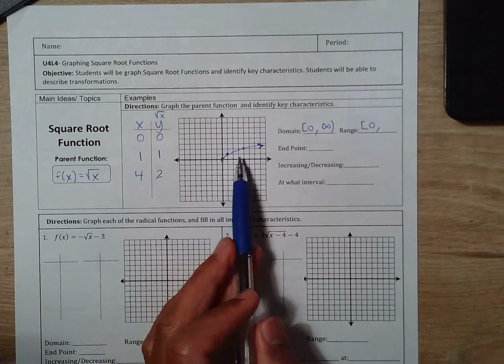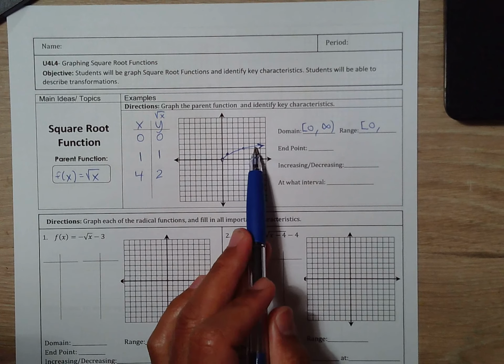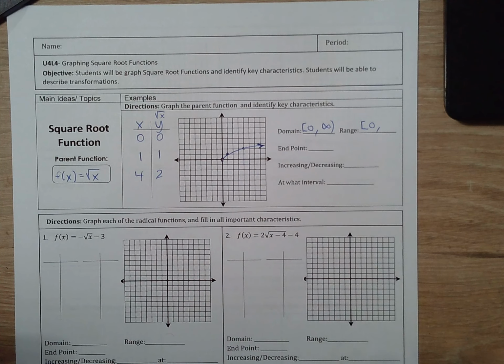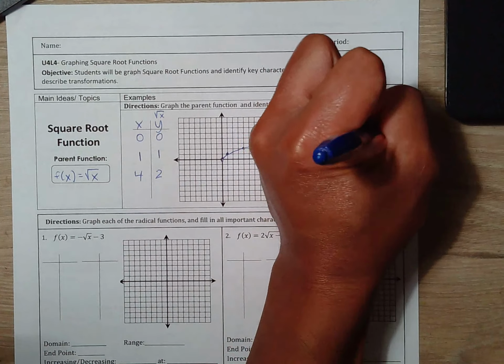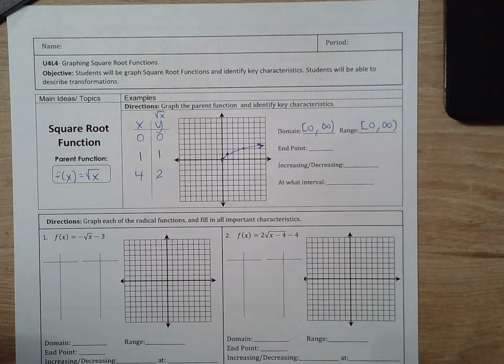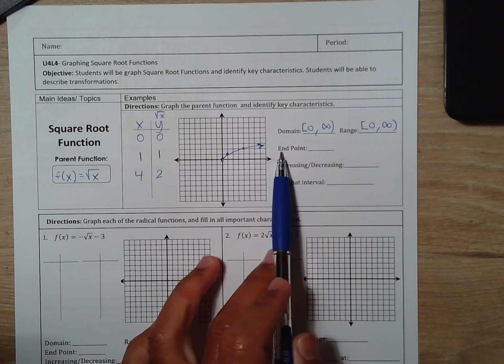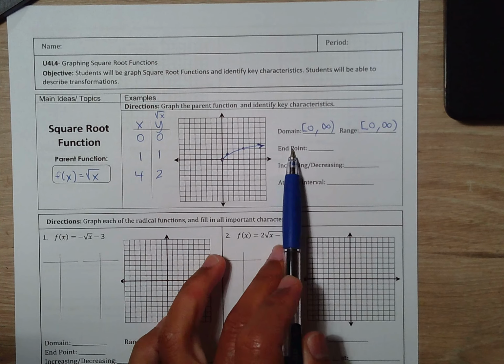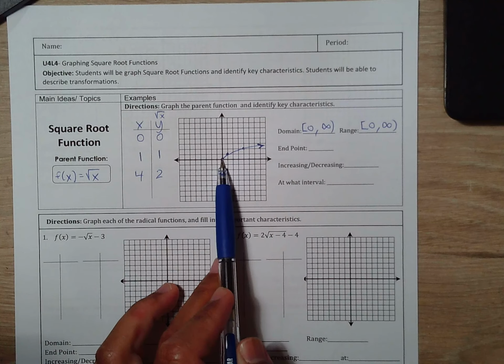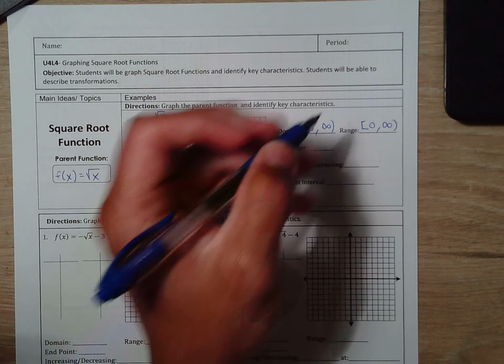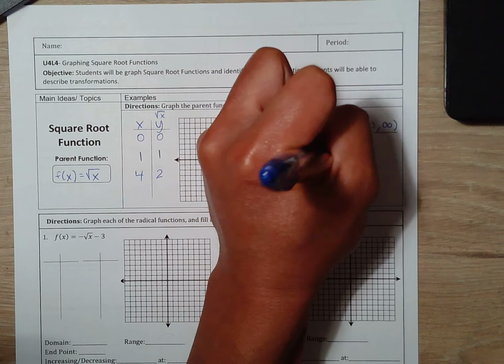And the highest this graph goes, well, as I said before, even though it looks like it starts to plateau off or get flatter, it doesn't stop increasing. So yeah, it goes all the way to infinity. Our endpoint, this is similar to what we did with our quadratics. This is similar to the vertex. So it's obviously not called the vertex, but we could call this an endpoint. Intuitively this would be that. So the endpoint starts at 0 comma 0.